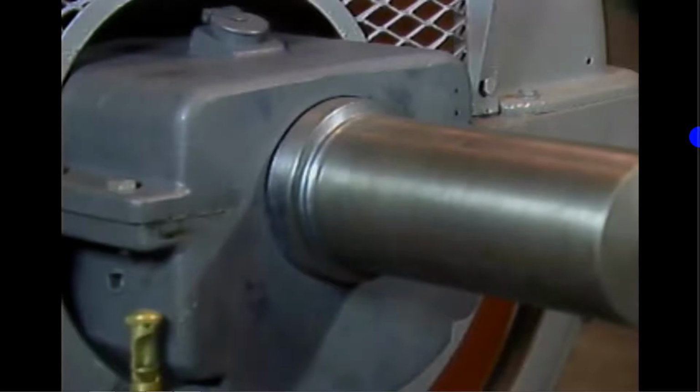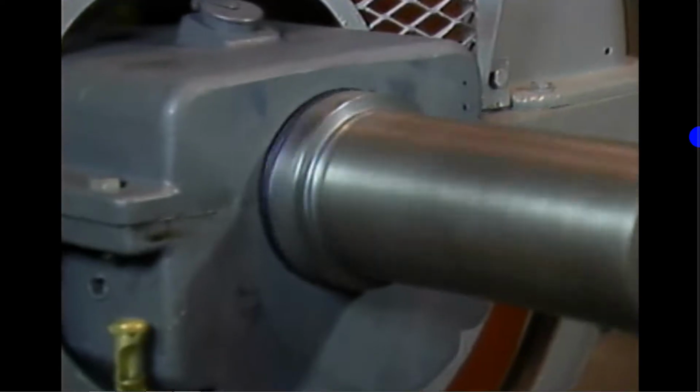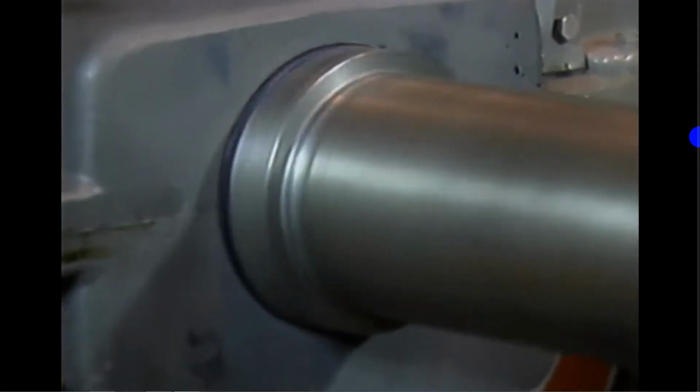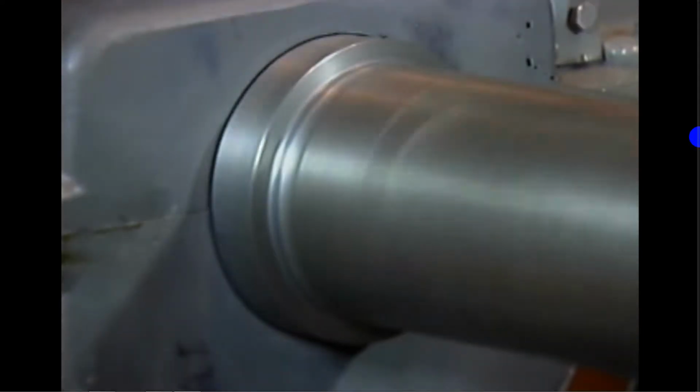Also, the shaft should be cleaned of any dirt or grease. Then the motor can be started up. As the motor comes up to speed, there's a noticeable amount of axial shaft movement until the magnetic field pulls the shaft into its normal operating position.